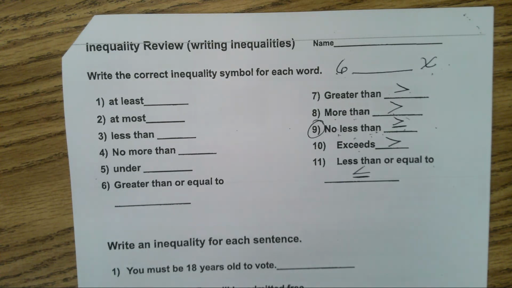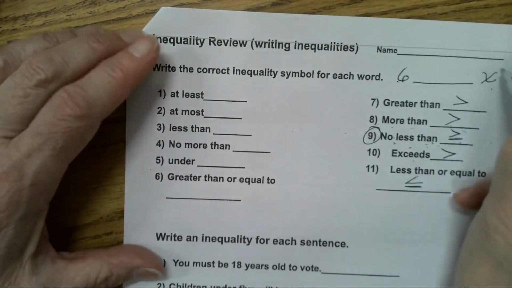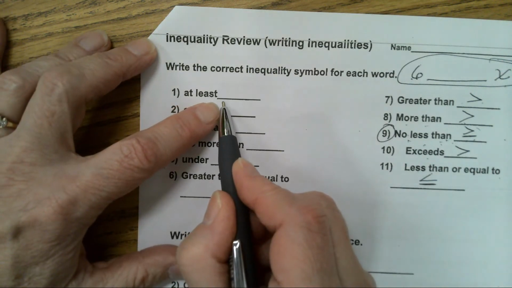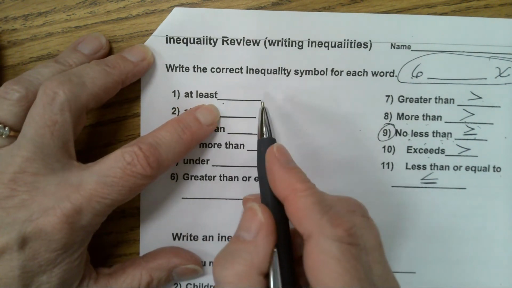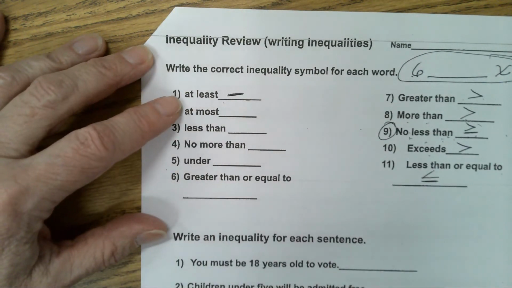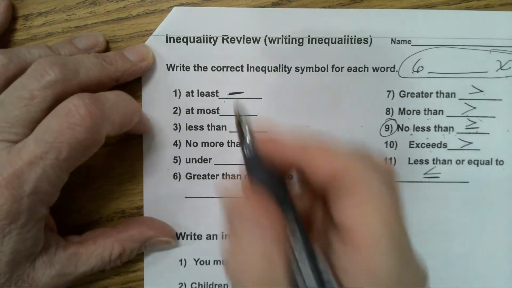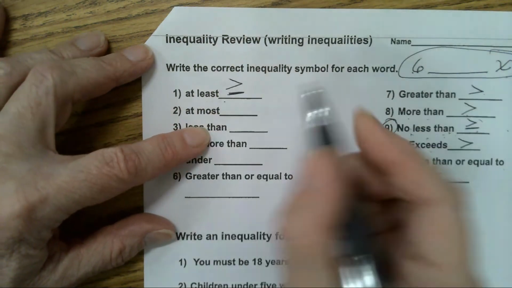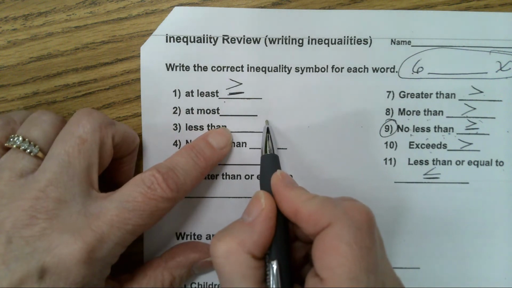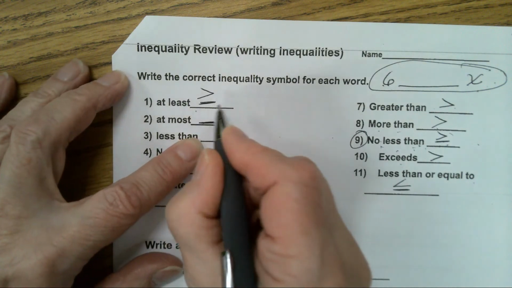Okay, now let's go to this side. And we're going to use the same terms again of 6 is what to x? 6 is at least x. Can it be x? Yes. Is it bigger or smaller than x? 6 is at least x. It's bigger, yeah. 6 is at most x. Can it be x? Can it be bigger than x? No, x is the biggest it can be.